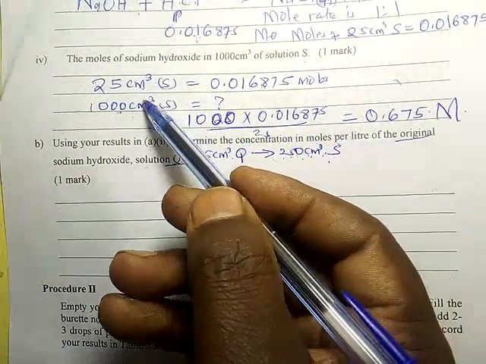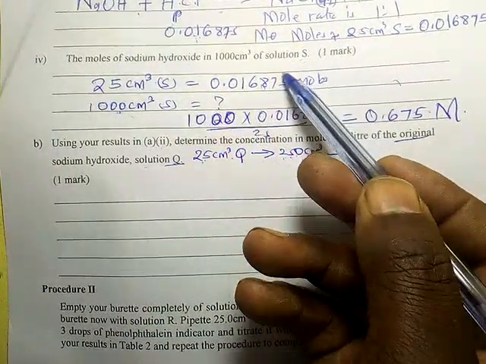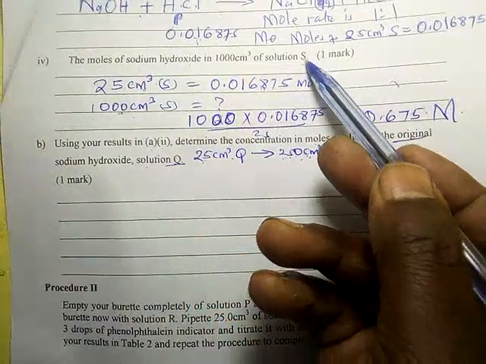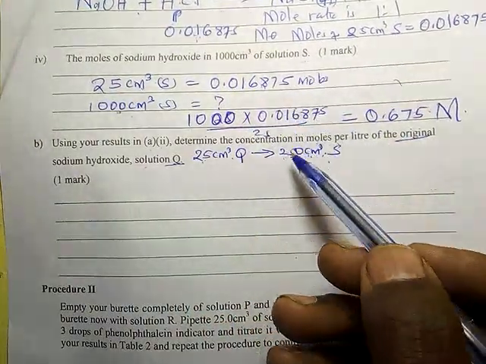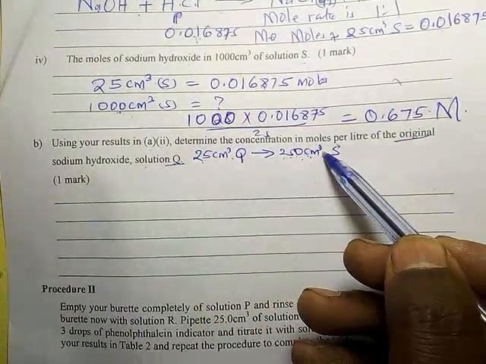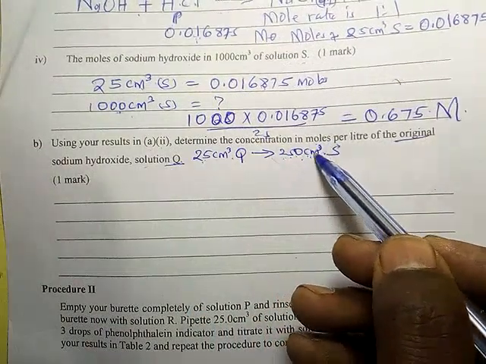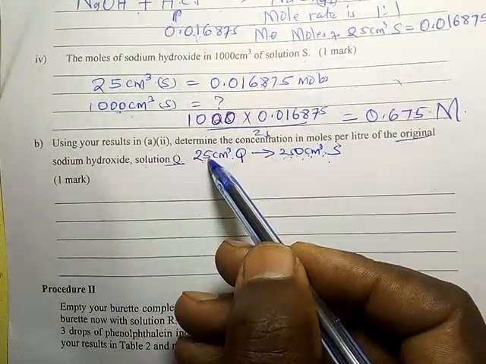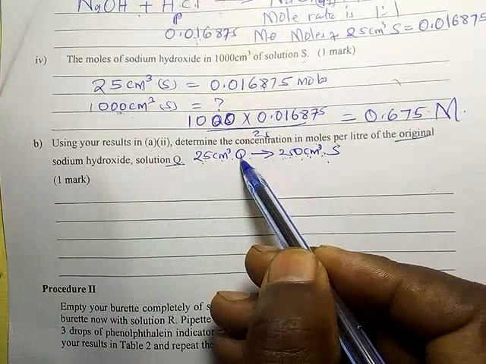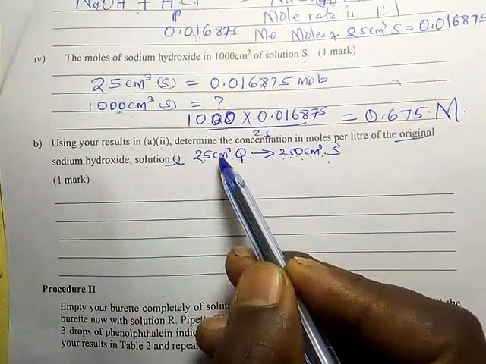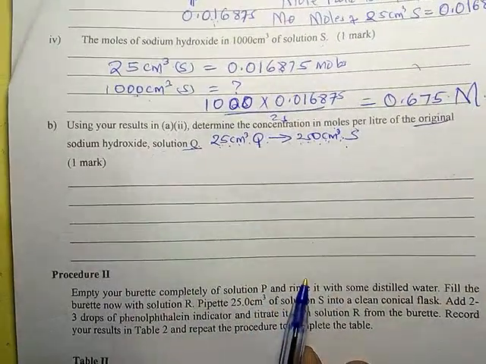We have moles of S in 1000. We have moles of S in 25. So we can use that to calculate moles in 250. Tukipata moles in 250 solution S, tutapata moles of 25 solution Q. Kutoka hapa sasa tutapata moles in 1000 Q. Good.